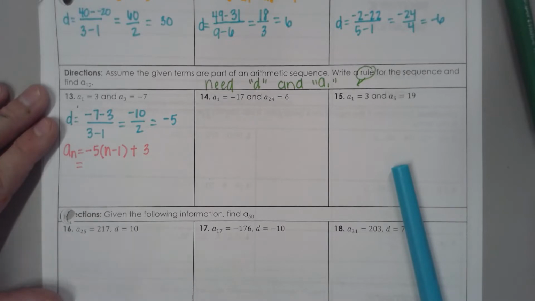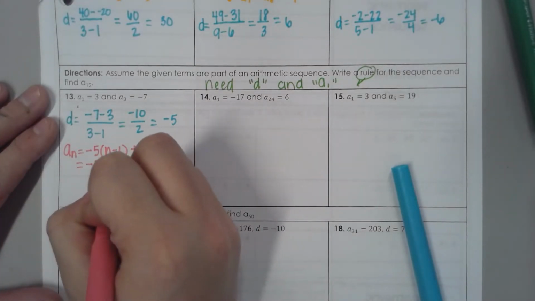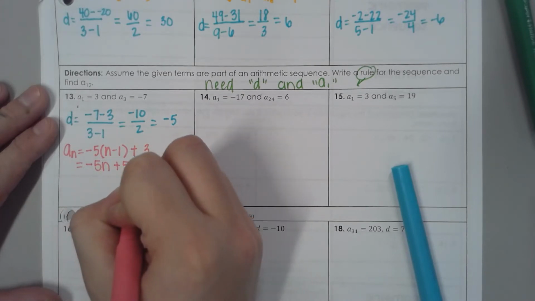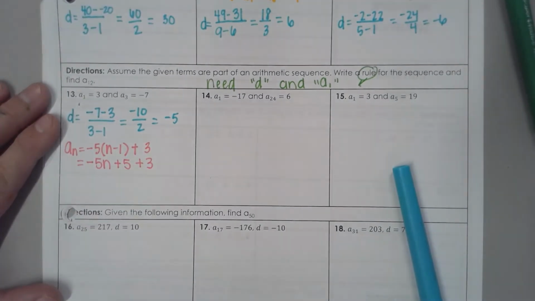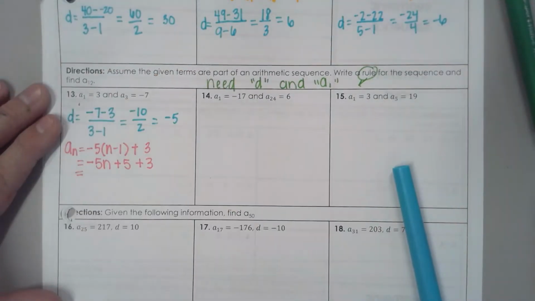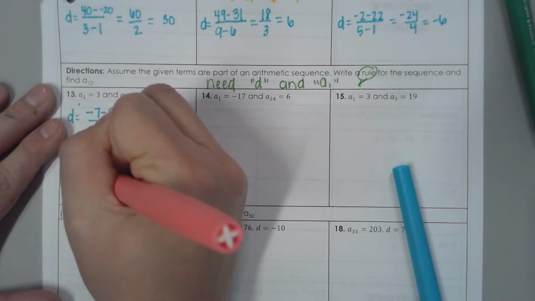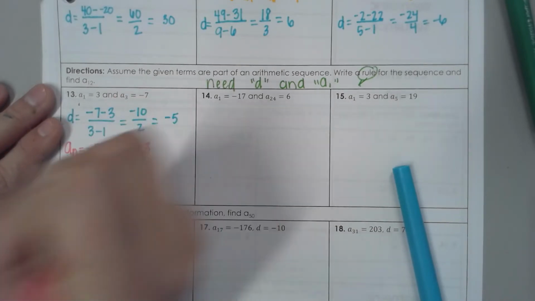So if I distribute negative 5n plus 5 plus 3, which is negative 5n plus 8.